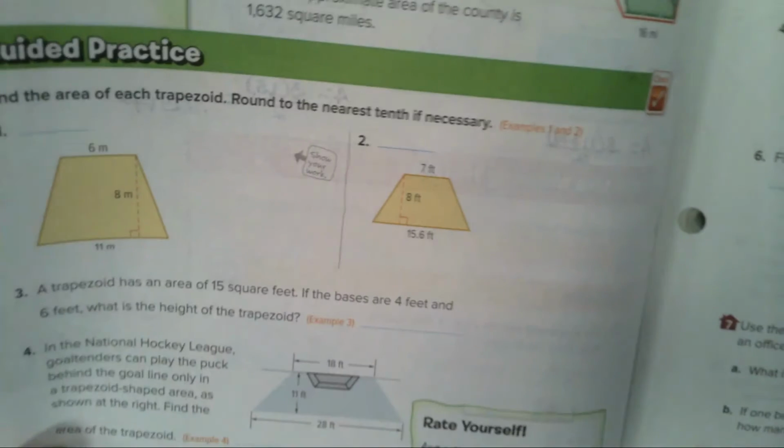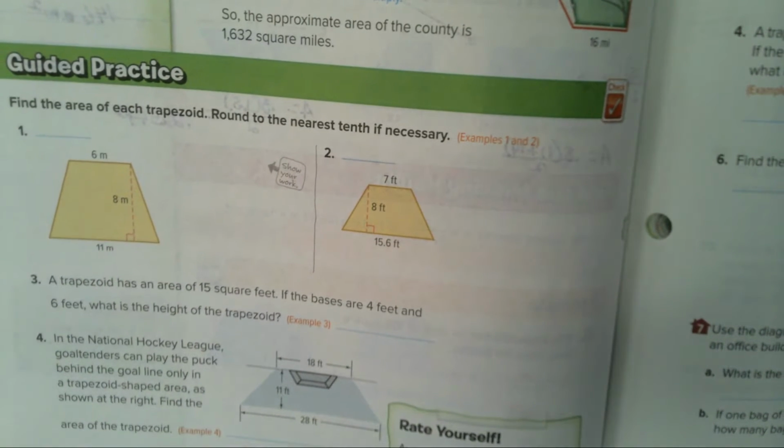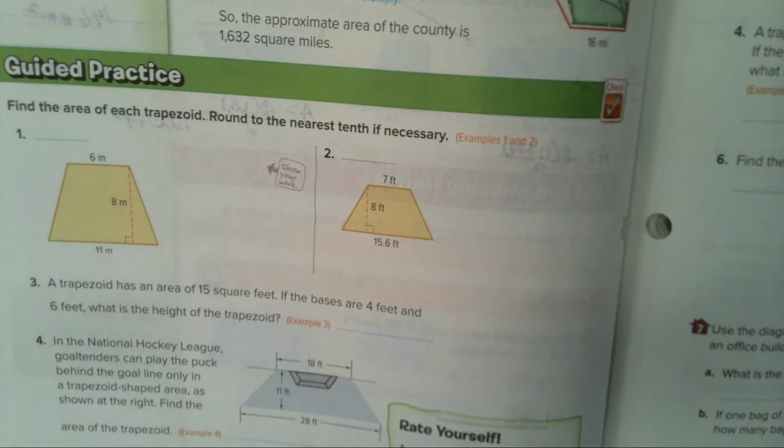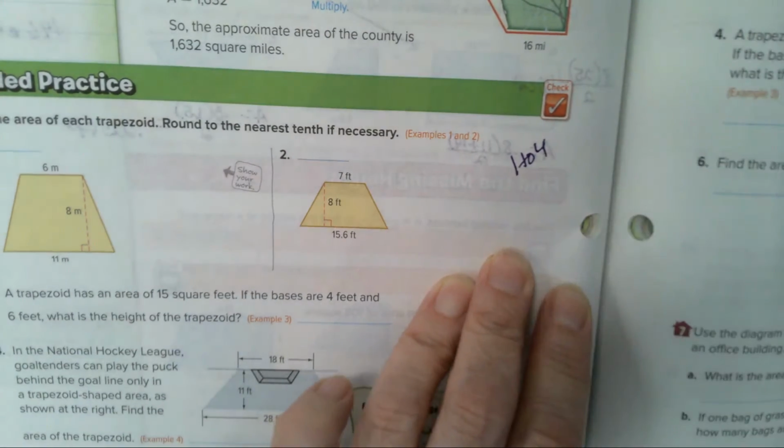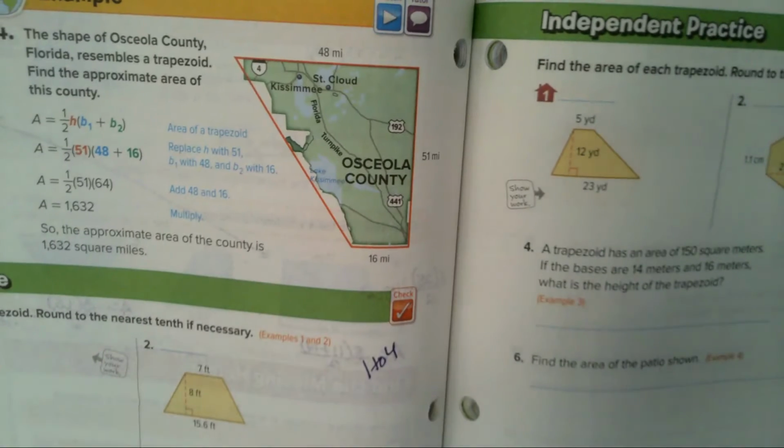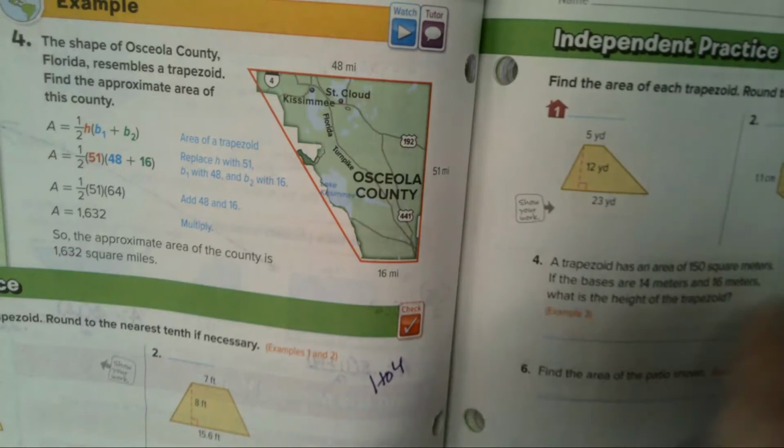So what do I want you to do? On page 688, the guided practice, do 1 to 4. And then on page 689, I want you to do 1 to 8.